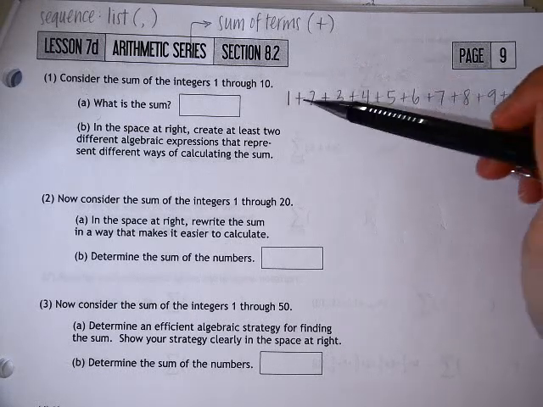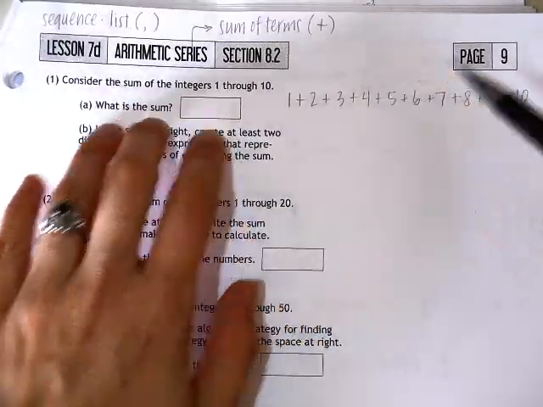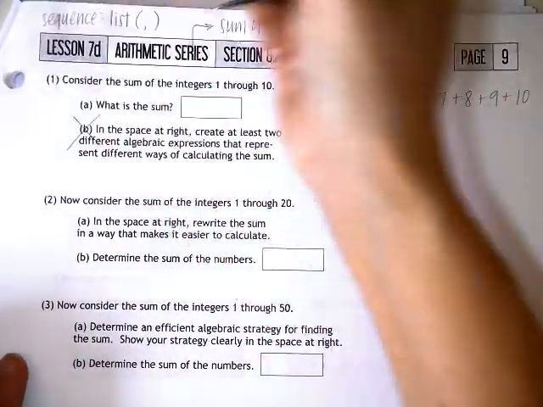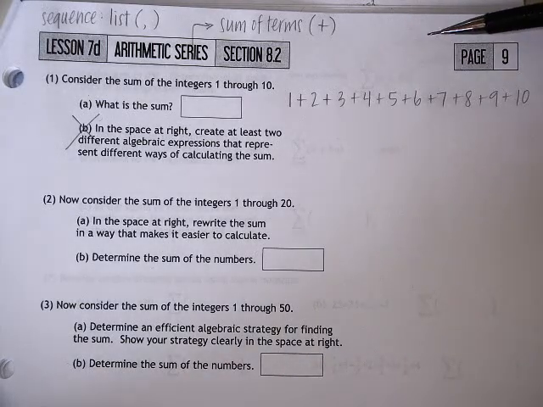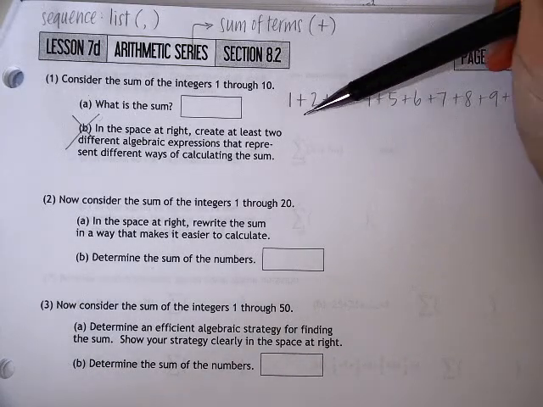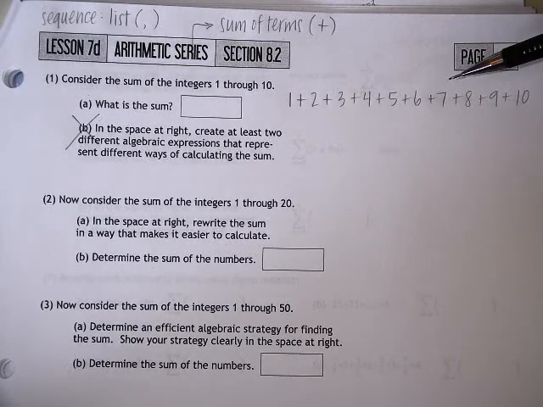Now in question letter B, it's asking you to create 2 different algebraic expressions. Don't worry about that part. I wouldn't worry too much right now about anything other than finding the sum. Now, the reason why I'm going to ask you to find that sum in any way that you want to is to just kind of trust your instincts.